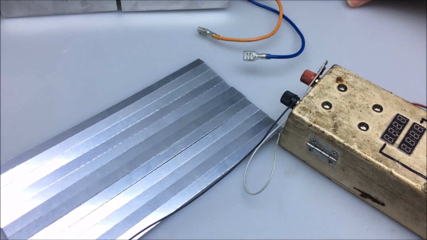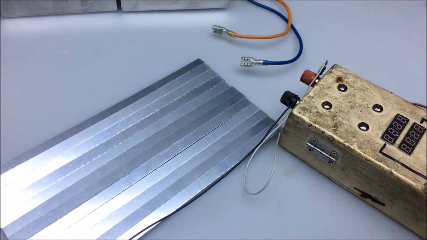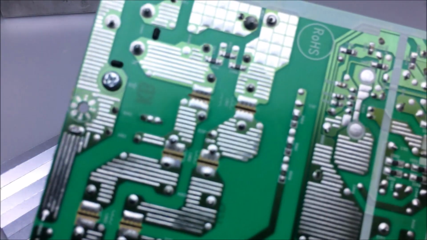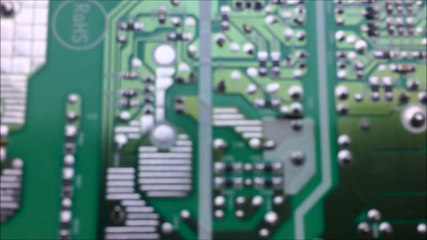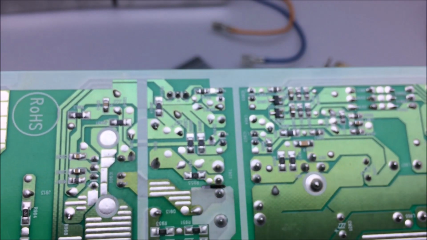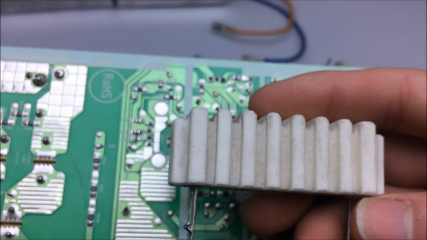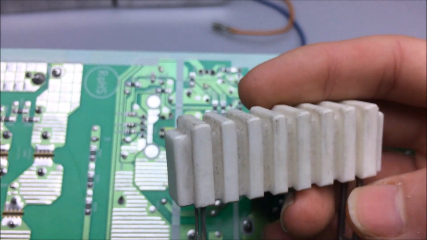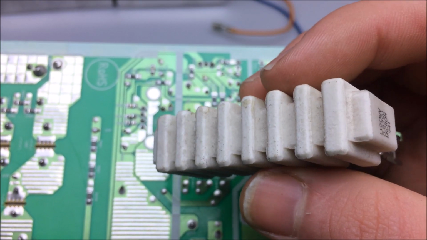Radiators come in many different sizes. There are very small ones, like these guys right here on the bottom of the board, and very large ones. And when they're much bigger like this, it becomes much more apparent that they are radiators.